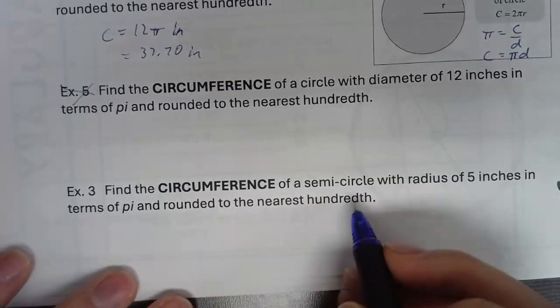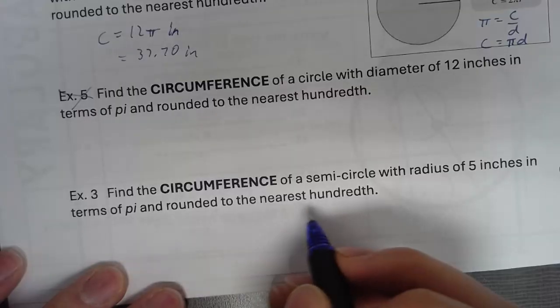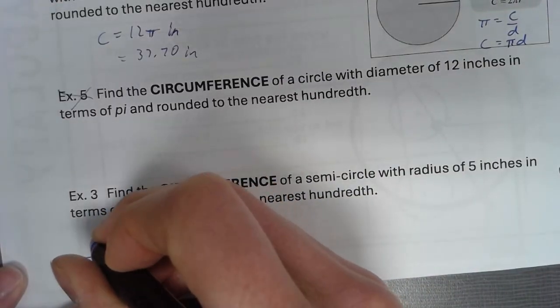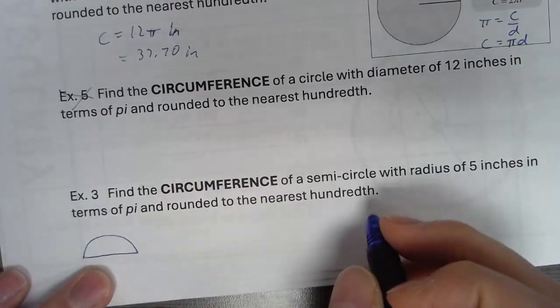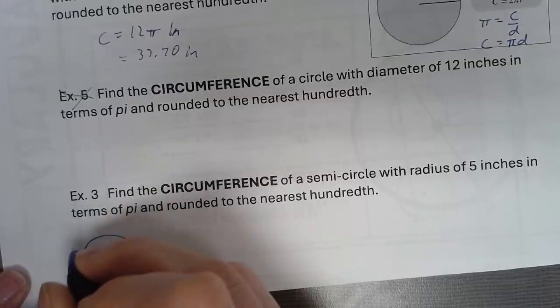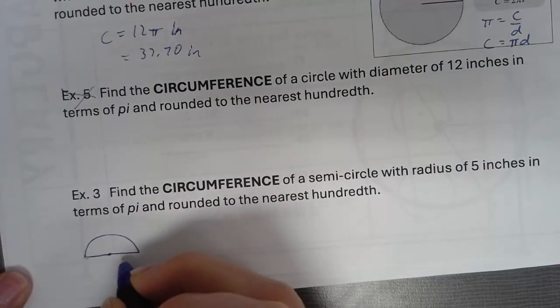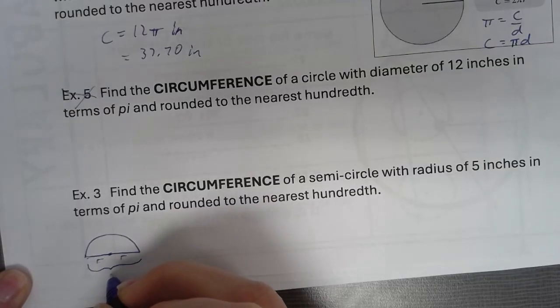Then find the circumference of a semicircle with a radius of 5 inches in terms of pi and rounded to the nearest hundredth. So this one, a semicircle, is a little bit different than our semicircle with area. It's not just going to be dividing by 2. That is going to be part of it. It is only half of the circle, but it also is going to include the diameter. So here's a radius, that full length is the diameter.